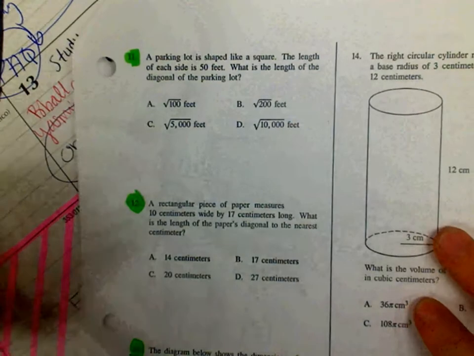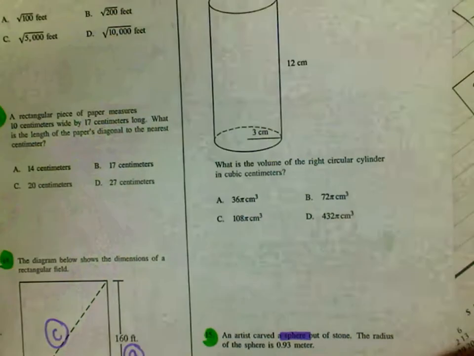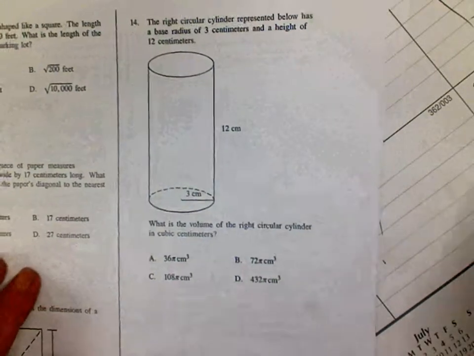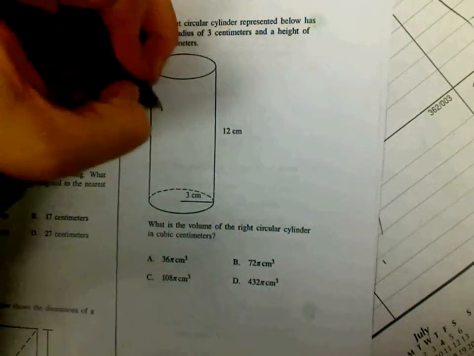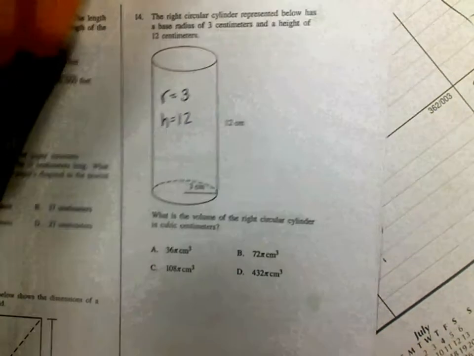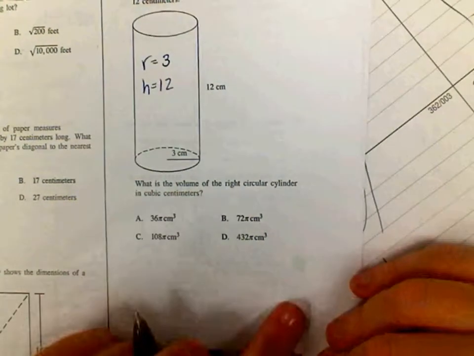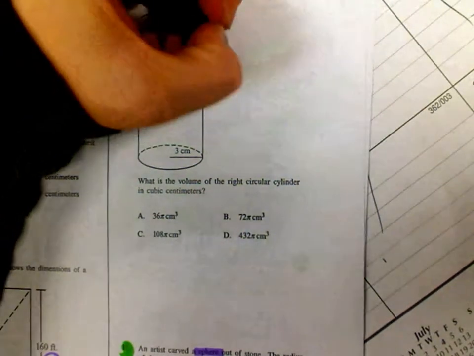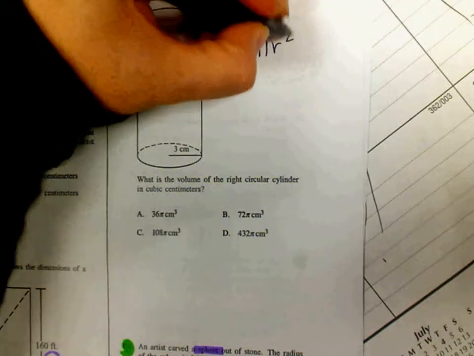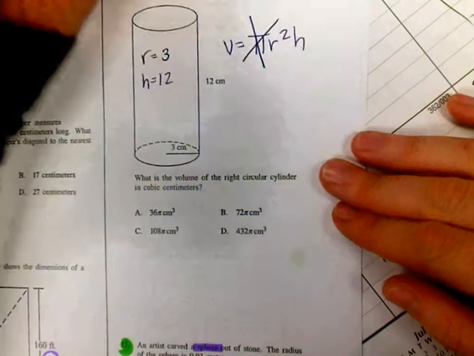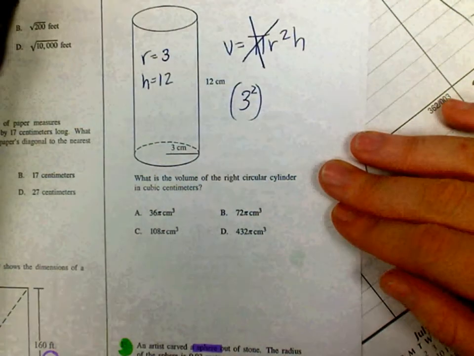Okay, moving right along. We did 11, 12, and 13 in class. So we'll do 14. This is a cylinder. The radius is 3. The height is 12. And we need to put our answer in terms of pi. So we're not going to put pi in the calculator. So the formula is pi r squared times height, but we're going to leave off pi and we're just going to do r squared times height. So we'll do 3 squared times 12.